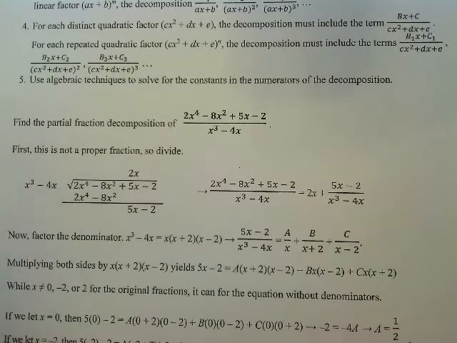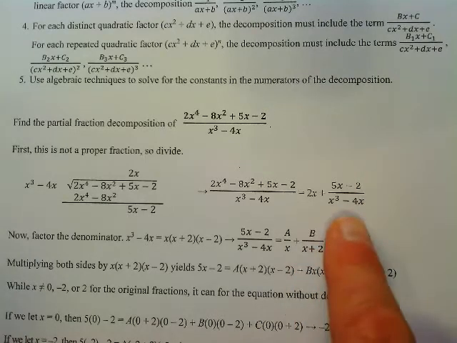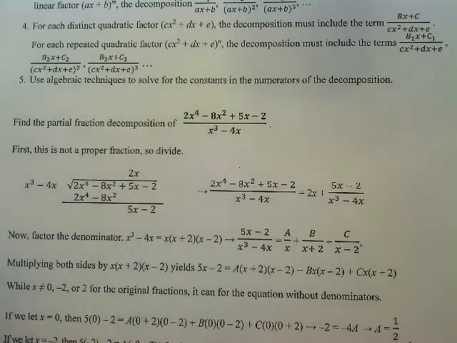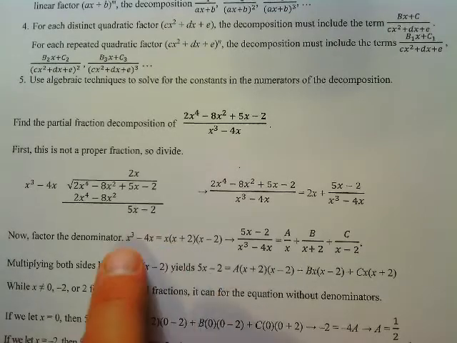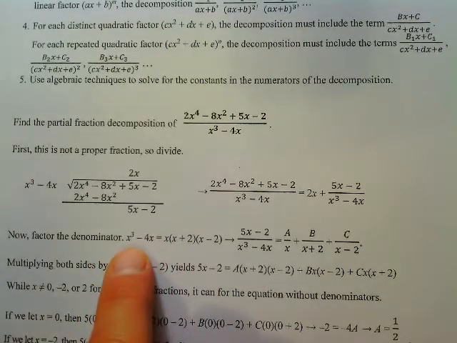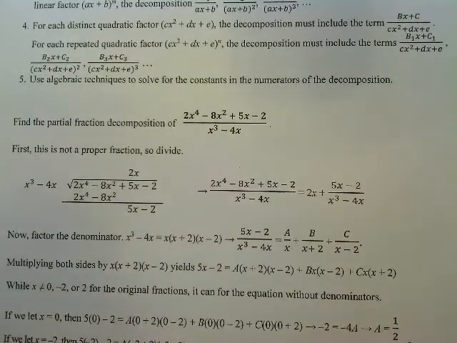Okay, so now what we want to do is work on the denominator. We can factor the denominator into x, and then notice if we pull out an x, we would have x squared minus 4, a difference of two squares, and so we have three factors there in the denominator.